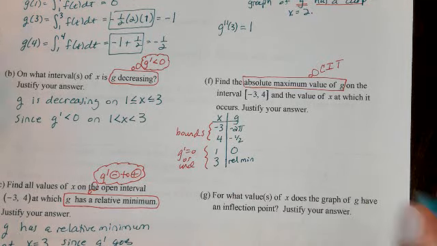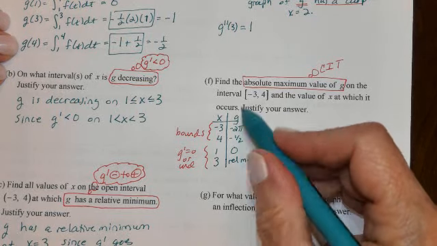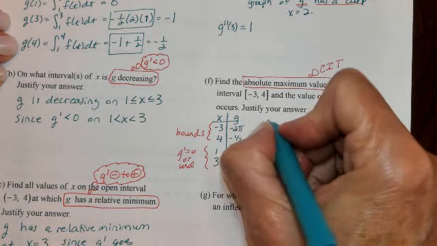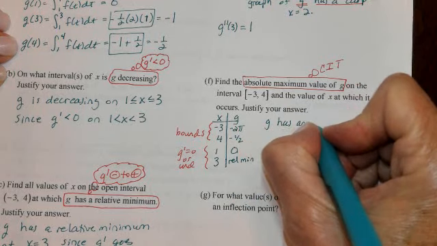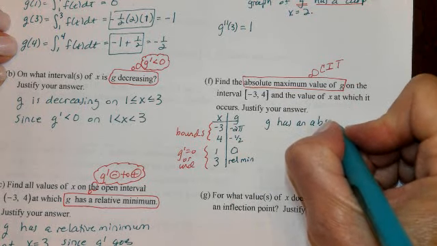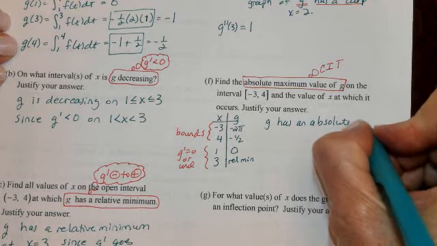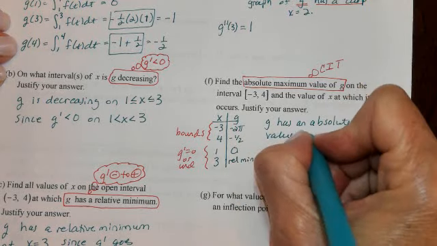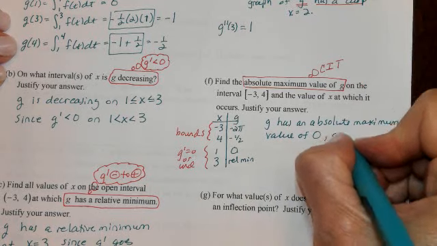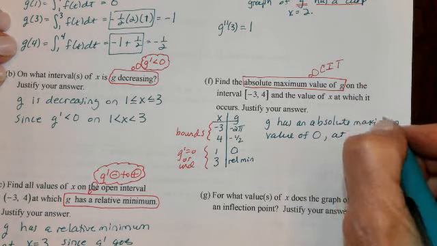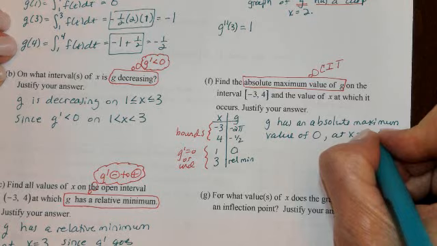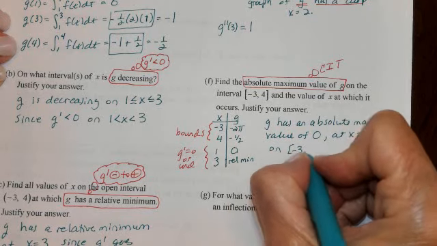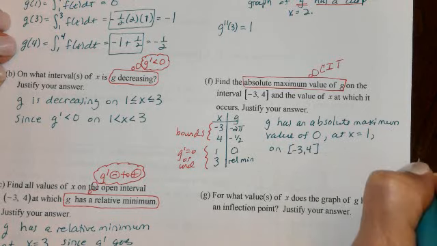All right? So, which of these is the highest? Well, the highest would be 0. So G has an absolute maximum value of 0. And they tell us to write the x value as well. So it occurs when x is equal to 1 on that interval.